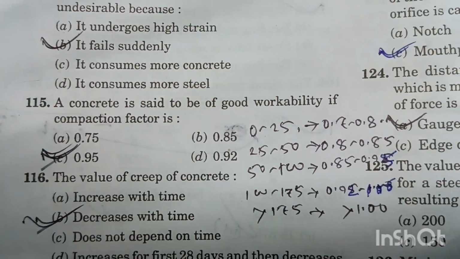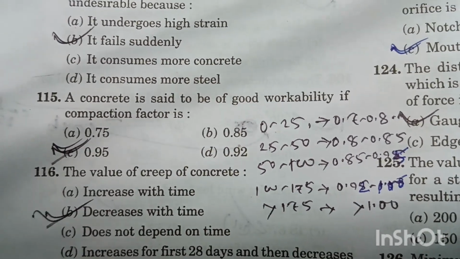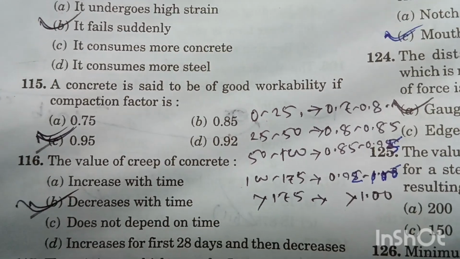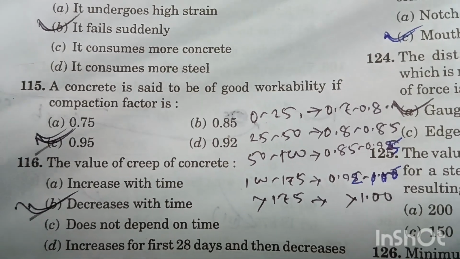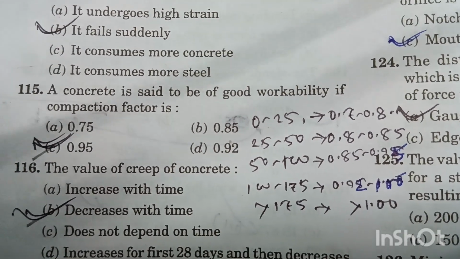Question number 116. The value of creep of concrete decreases with time. Option B is the right answer. The increase in strain of concrete due to sustained loading is known as creep of concrete, and it decreases with time because its coefficient decreases with time.